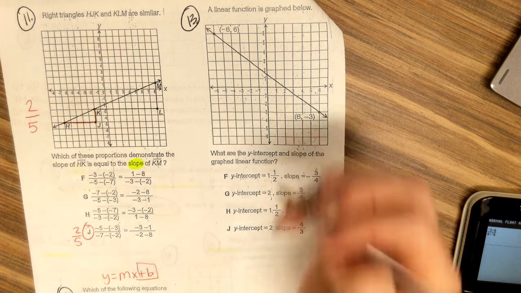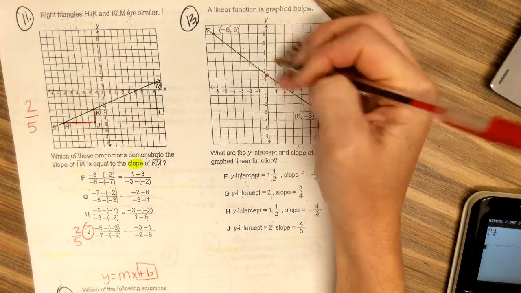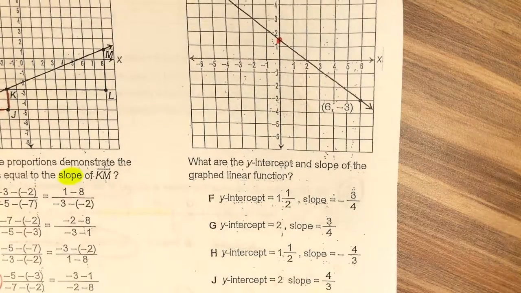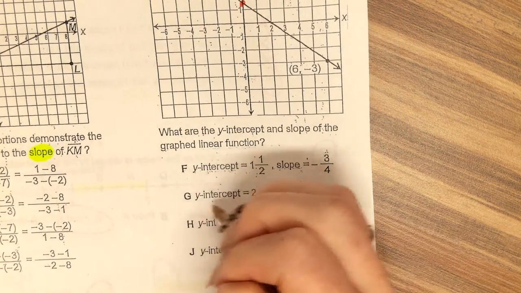Okay, let's look at it. Where was it touching the y-axis? 1.5, right? 1.5. So I'm going to take off, this one says it touched at 2, and this one says it touched at 2.